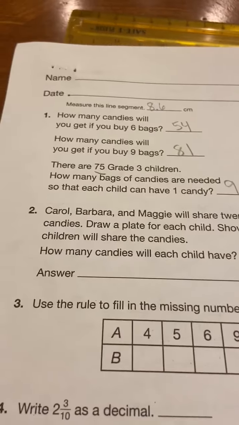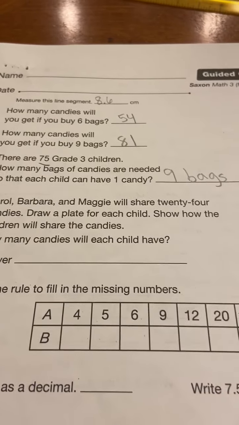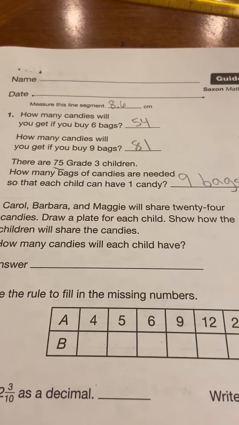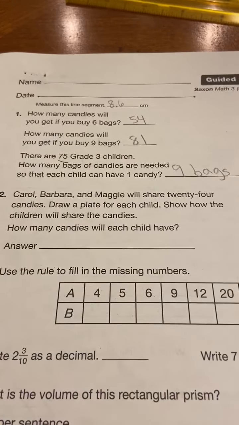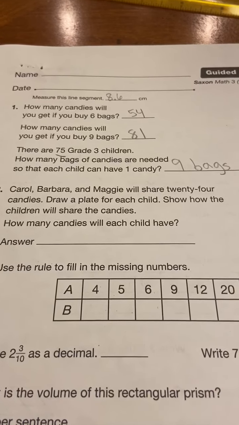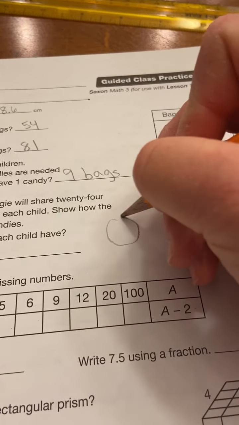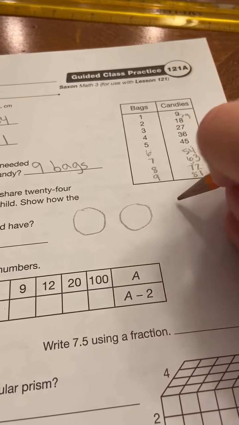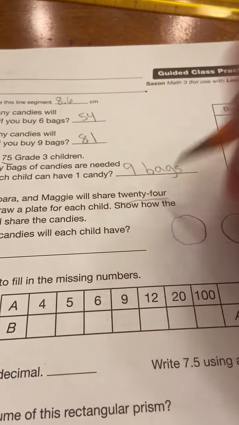Okay. Number 2, Carol, Barbara, and Maggie will share 24 candies. Draw a plate for each child. Show how the children will share the candies. How many candies will each child have? Well, we have 3 people, so we need 3 plates. 1, 2, 3. And they said that we are going to share 24 candies.